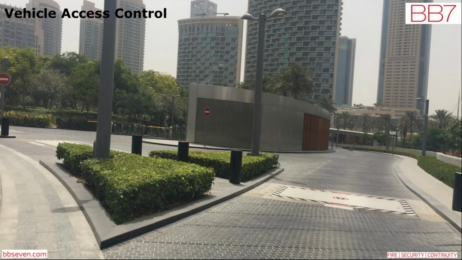Now, as with hostile vehicle mitigation, vehicle access control points are pretty often necessary in most secure environments, but they're often ugly, simplistic security elements, and this requires innovation and creativity to better integrate them into a project's design. And as an example of what can be achieved, this is the vehicle access control point for the Armani Hotel at the Burj Khalifa in Dubai.